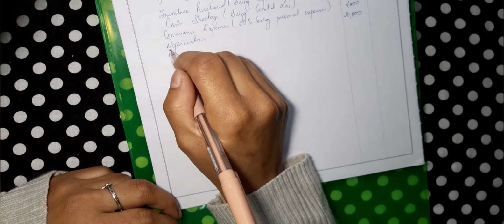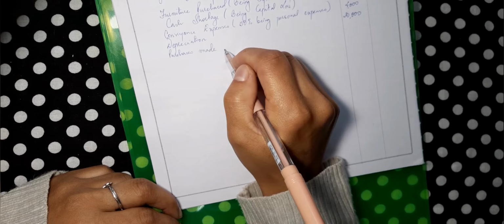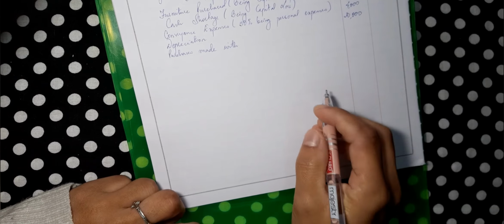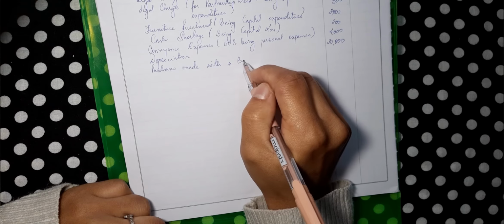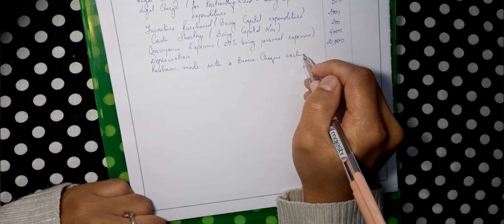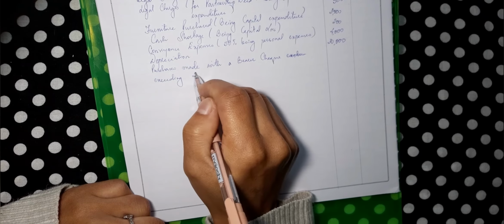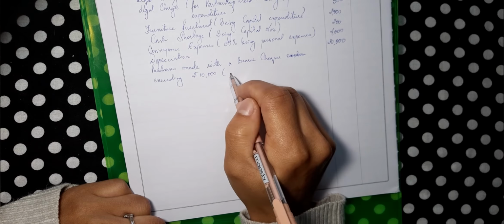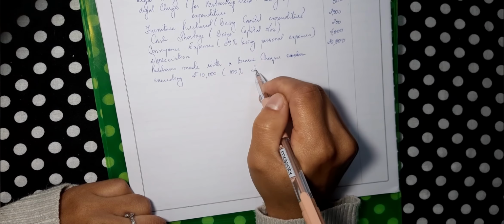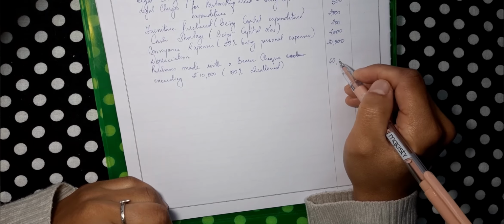So the last point, purchases made with a bearer check exceeding 10,000 rupees will be 100% disallowed. And the amount is rupees 60,000, the last point, point number 11. So therefore, the whole 60,000 is going to be a disallowable expenditure.